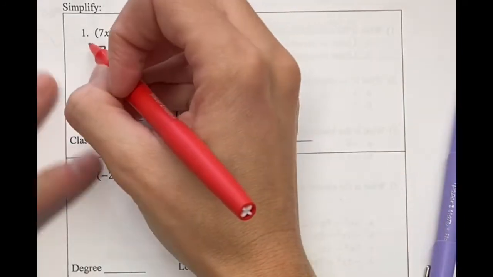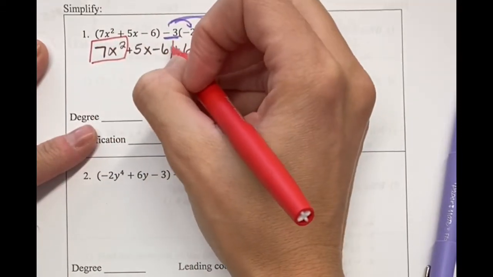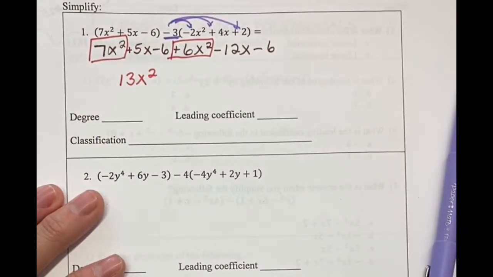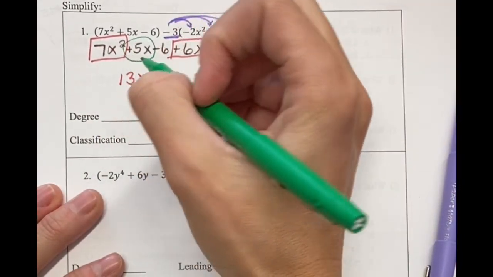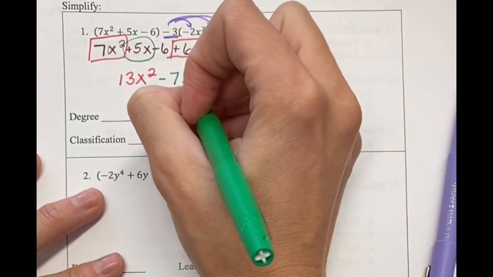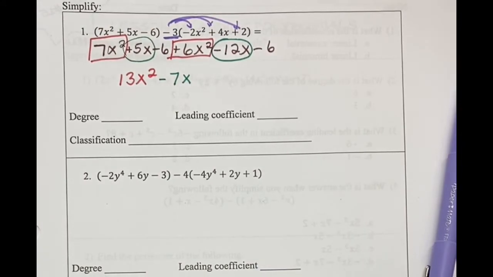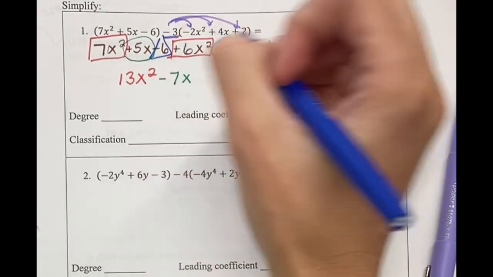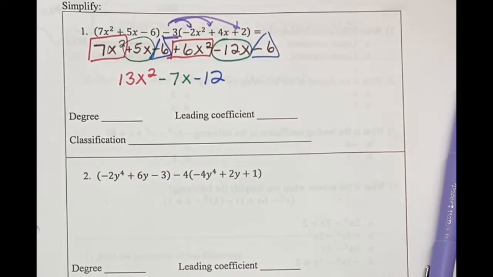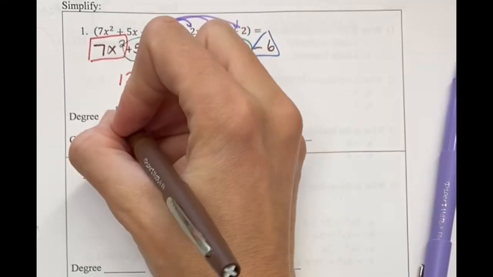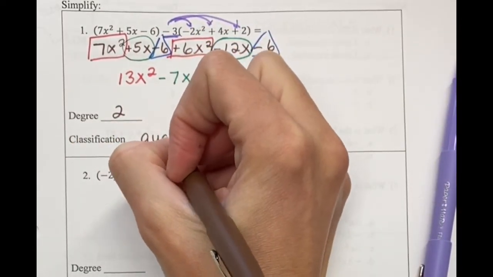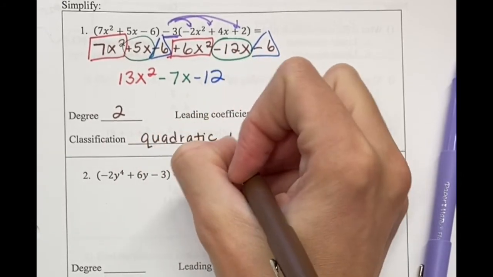We want to combine our like terms. I have 7x squared, and I have 6x squared, which gives me 13x squared. I have 5x, and I have negative 12x, which combines to give me a negative 7x. And then I have a negative 6 and a negative 6, which combine to give me a negative 12. My degree here is a 2. My leading coefficient is 13. And this is a quadratic trinomial.